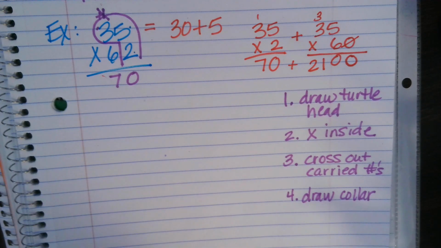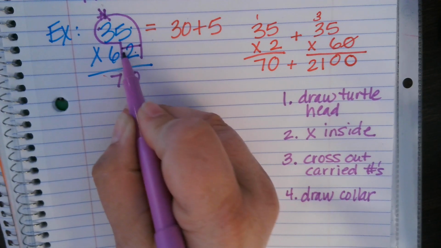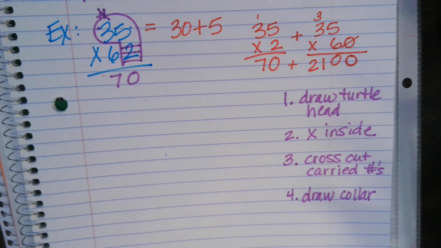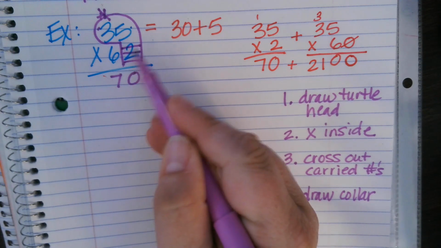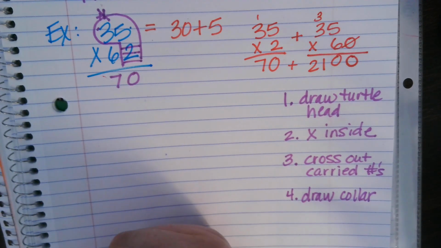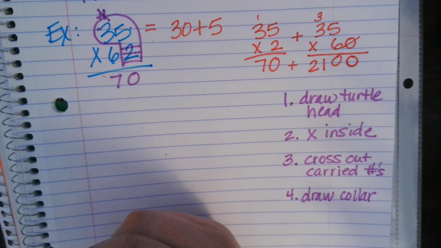So when you draw your collar, I usually just kind of go across like this and draw mine. Or you could do your slanted. If you want to put 1 to 3 lines in there maybe. But again, we're not doing a scribble scrabble. I can still see that that was a 2.